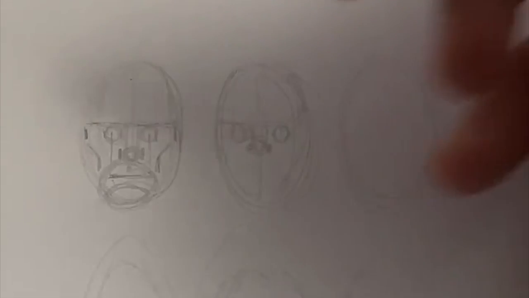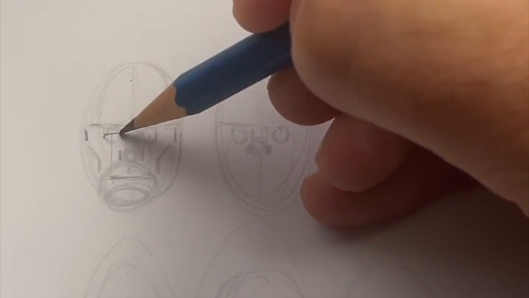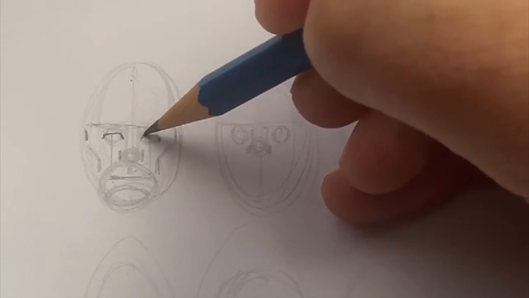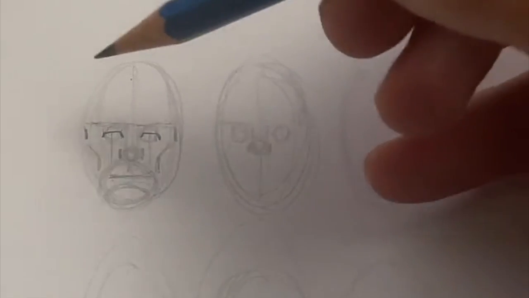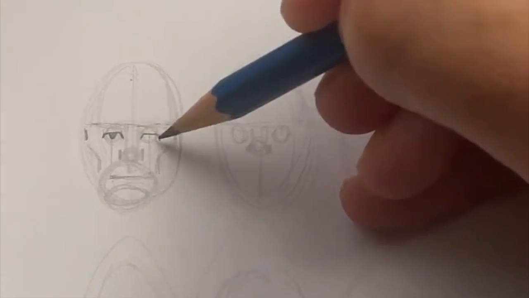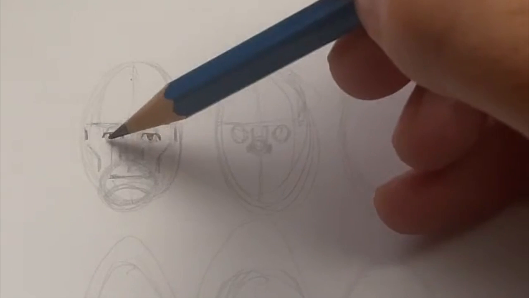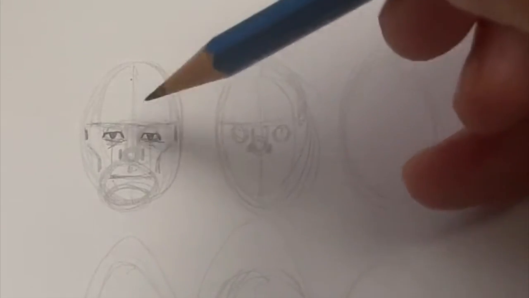I don't know, let's do a character, shall we? Eyes are basically just an N shape, and they're always a lot smaller than you'd think, so something you want to pay attention to when you're doing your characters.